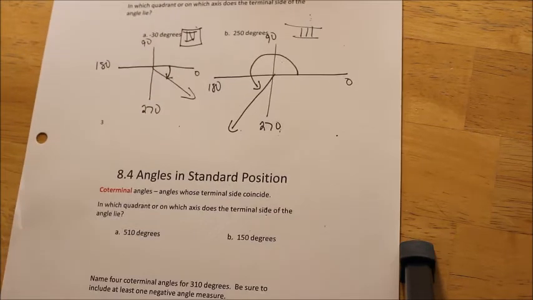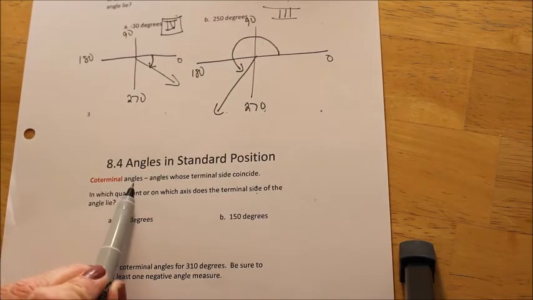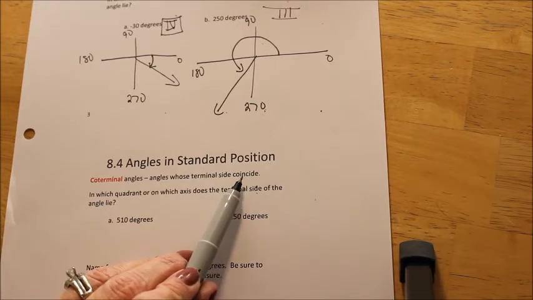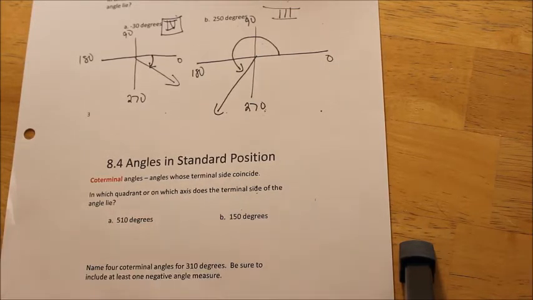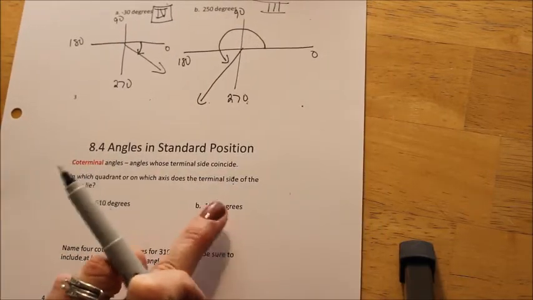The second thing we're going to do is talk about something called a coterminal angle, and this is a definition. Really what a coterminal angle is, an angle whose terminal sides coincide. In other words, they look exactly the same. So here's an example. Let's do this one first.